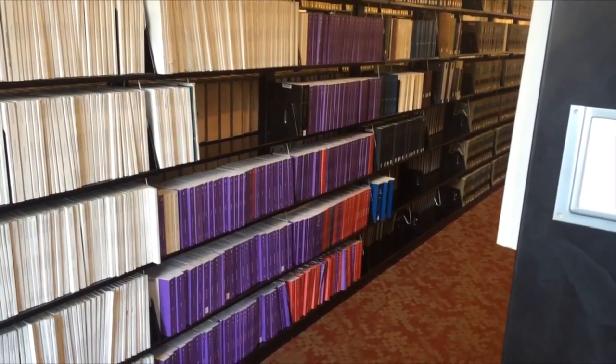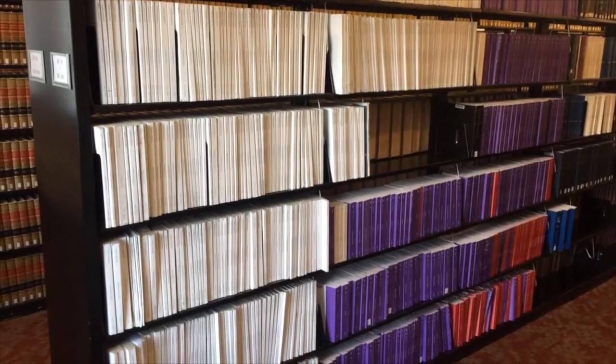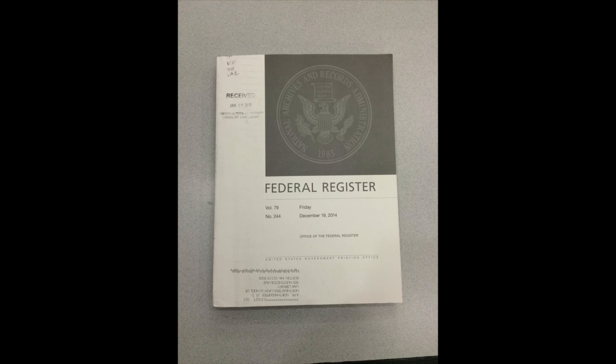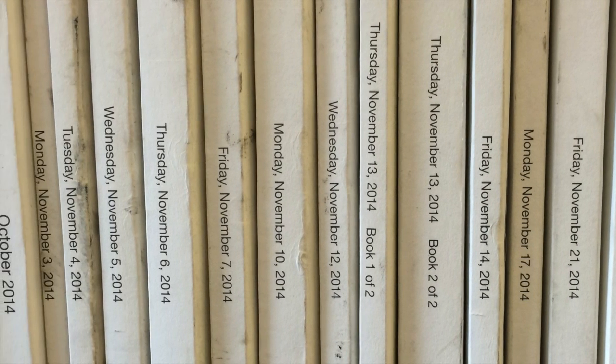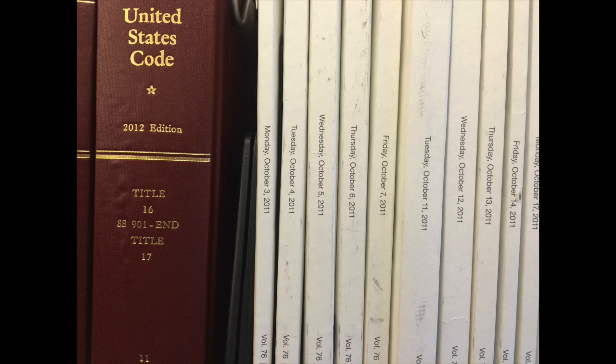Directly next to the CFR is the Federal Register. The Federal Register is the official journal of the federal government and includes new agency rules, proposed rules, and public notices. The Register is published every day except federal holidays. Our library maintains Federal Register publications from the previous 3 to 4 years.